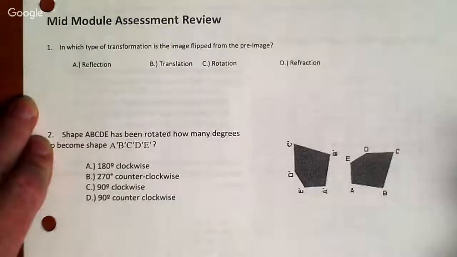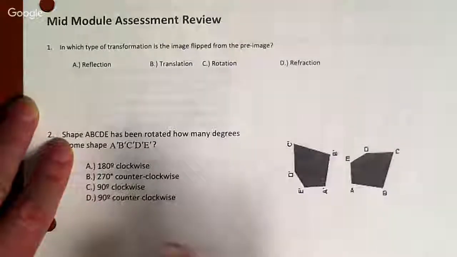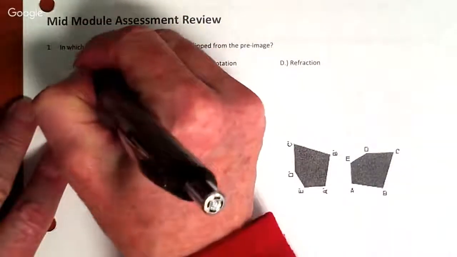Okay, this is the mid-module assessment review. Number 1, in which type of transformation is the image flipped from the pre-image? In other words, flipped means reflection, so that would be A.